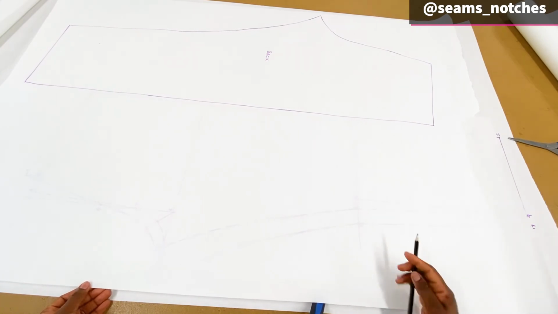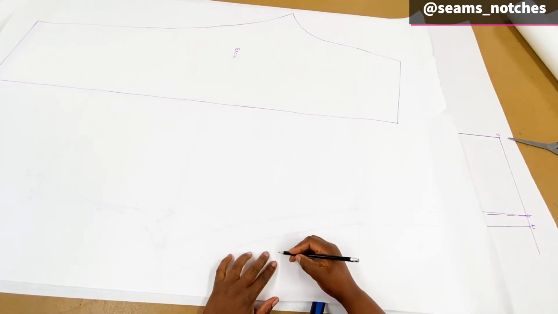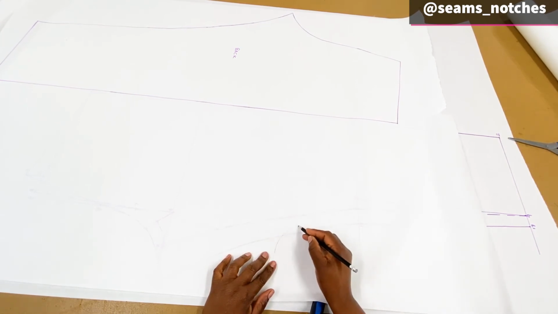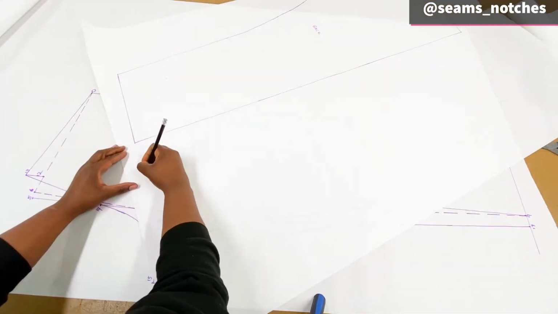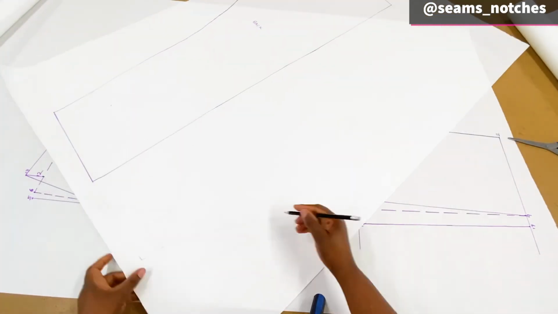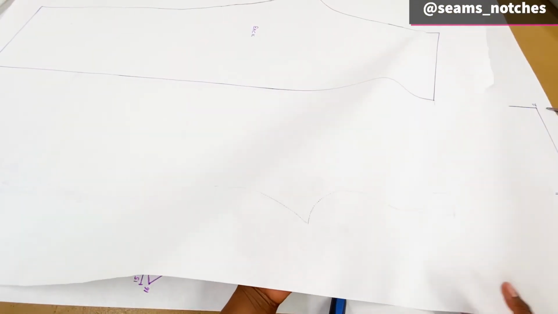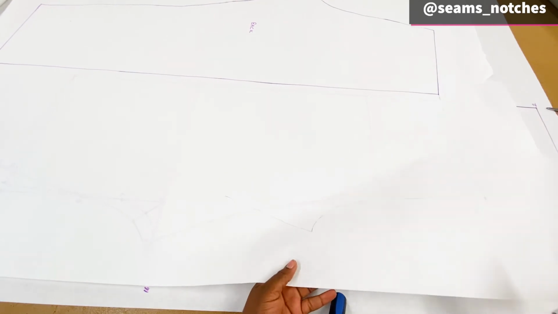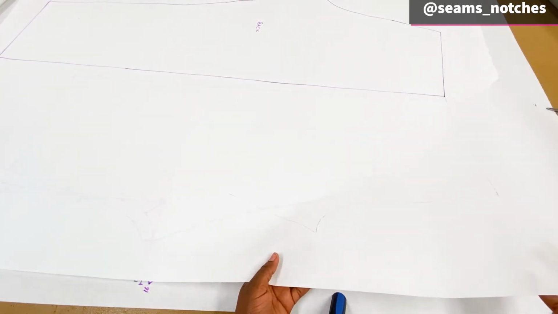Using our pencil, we are going to go over the traced lines. Now you can see we have used our pencil to give us that visible line for our front pattern piece.